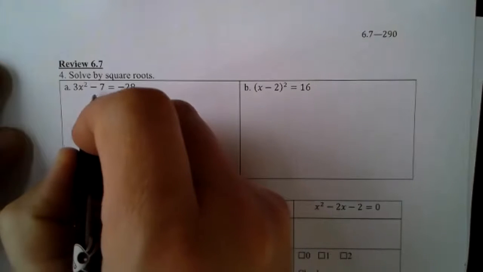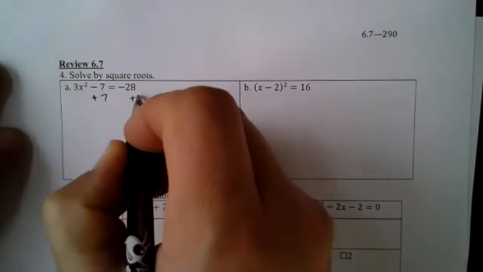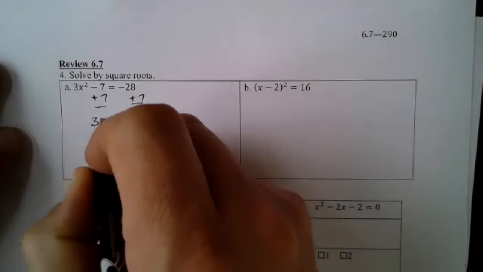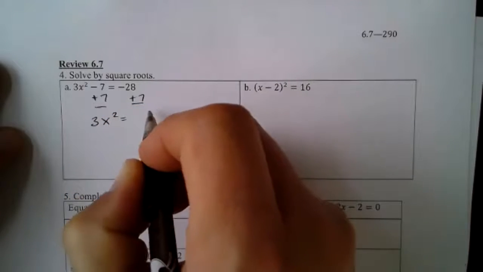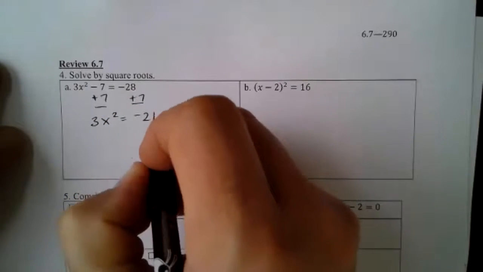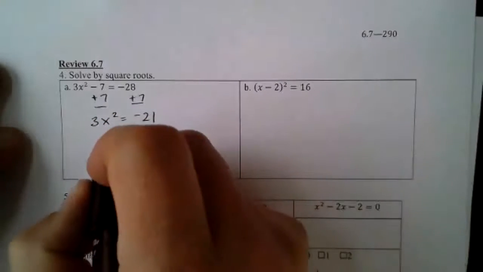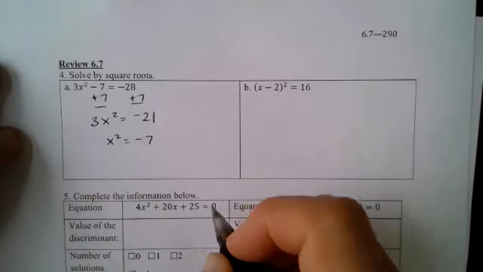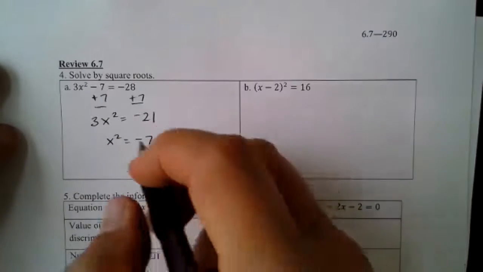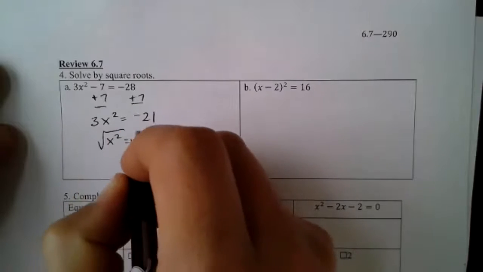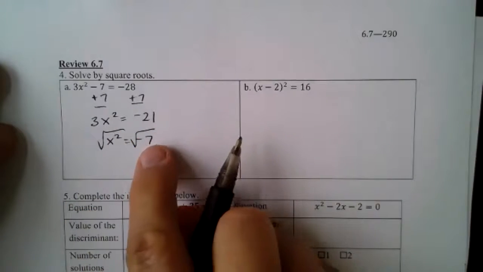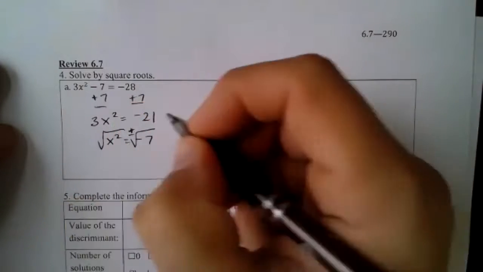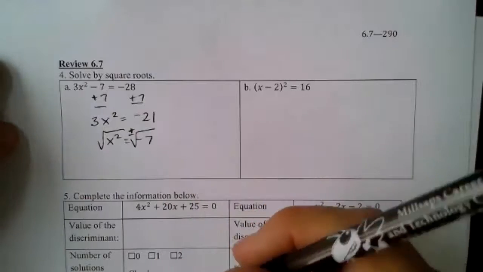So what we can do is add 7 here, add 7 here. So we have 3x squared equals negative 21. And so now I need to divide both sides by 3. Okay, so I divided both sides by 3. And at this point, I need to square root both sides, which notice that there's a negative sign underneath there. This is plus or minus, so put your plus or minus symbol there.